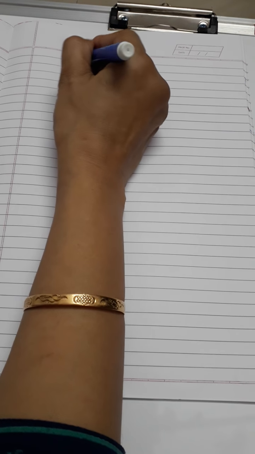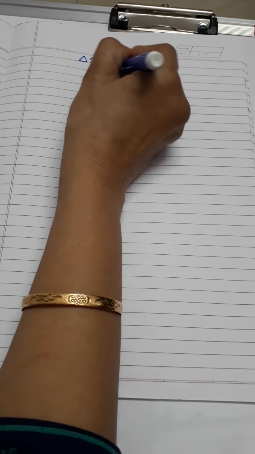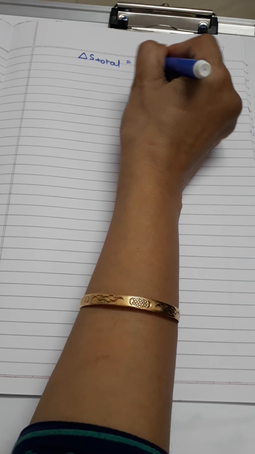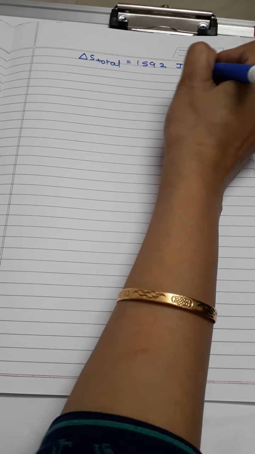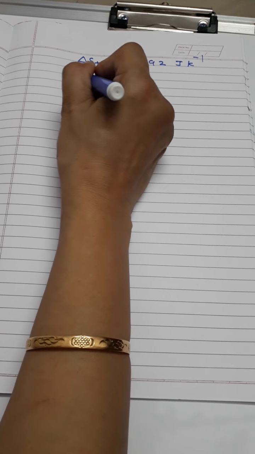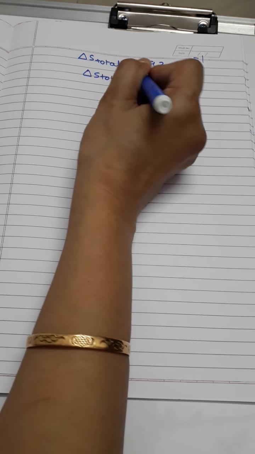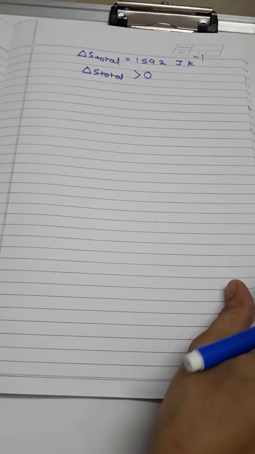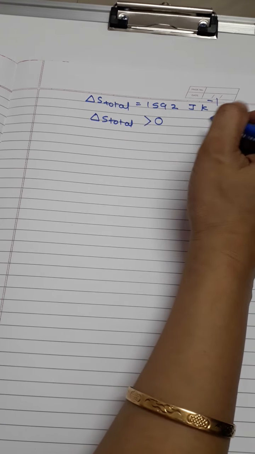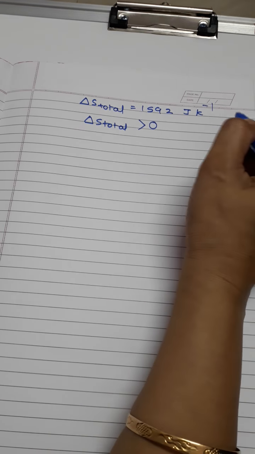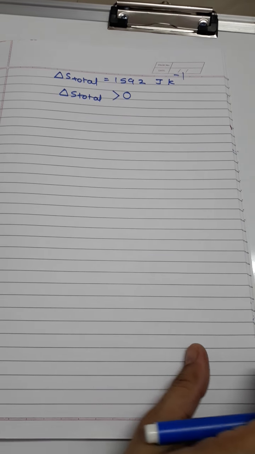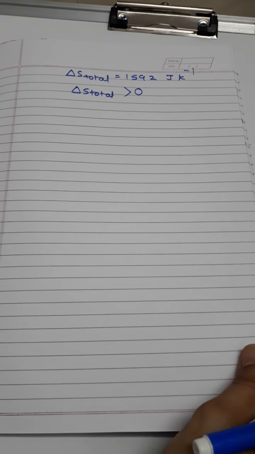So we got the answer of delta S total as 1592 joules per Kelvin. It means delta S total for that particular reaction was greater than 0. If it is greater than 0, it means it is obeying the second law of thermodynamics, which says that the total entropy change of the system as well as surrounding has to be greater than 0. It should go on increasing.